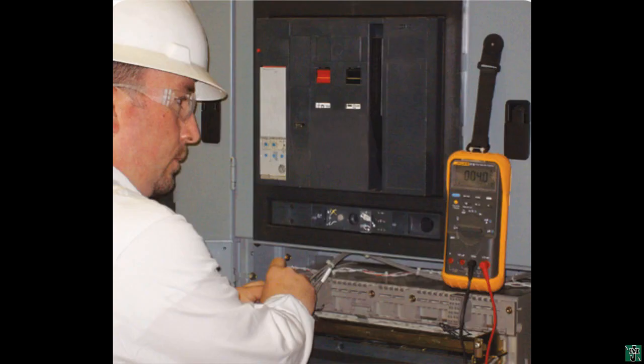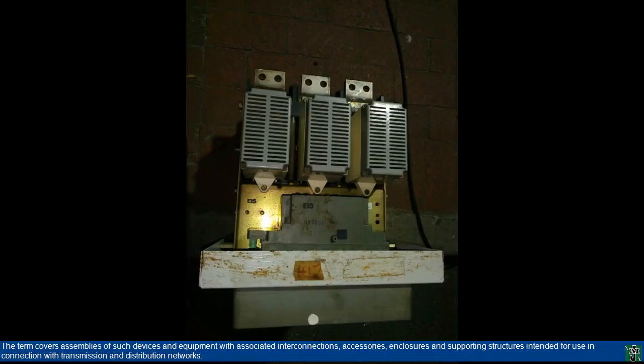Switchgear is a general term covering switching devices and their combination with associated control, measuring, protective and regulating equipment. The term covers assemblies of such devices and equipment with associated interconnections, accessories, enclosures and support.